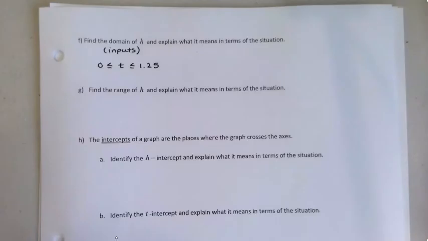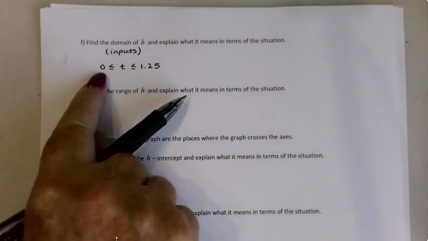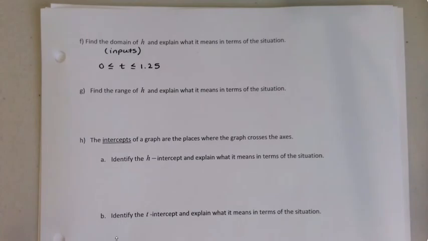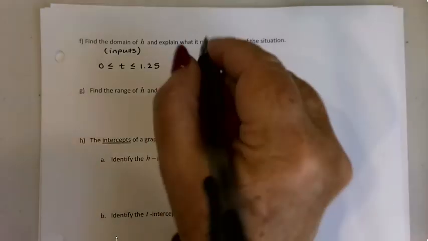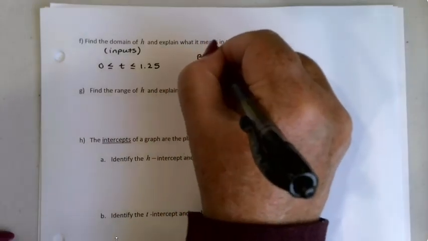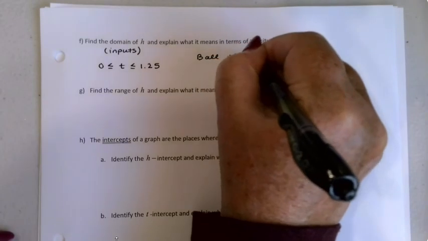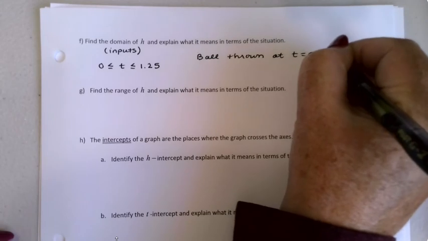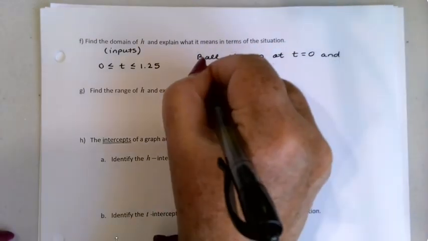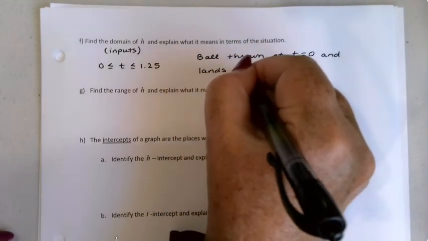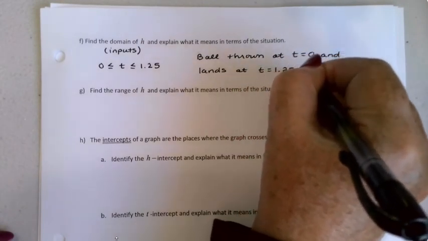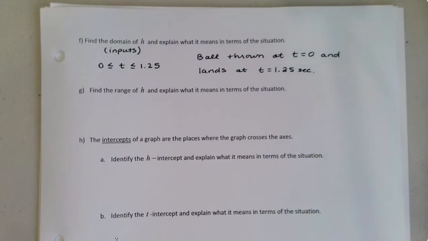And as far as what it means, essentially we threw the ball at time 0 and it landed at time 1.25. So it took a total of 1.25 seconds while that ball was in the air.